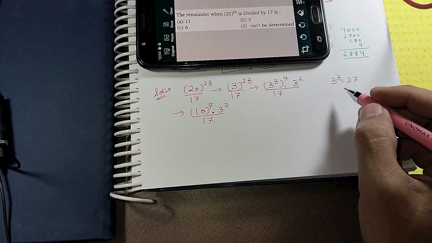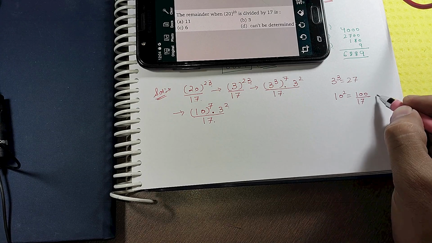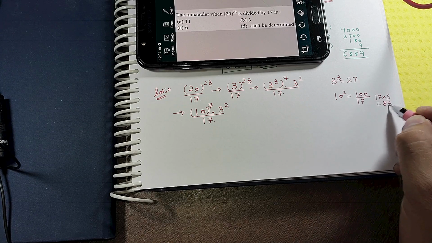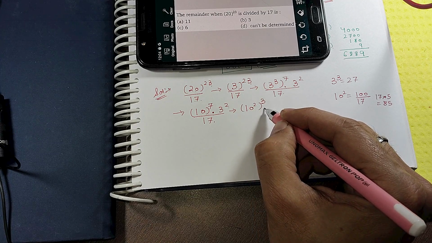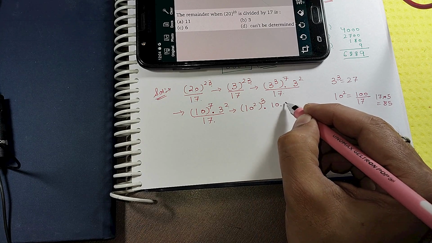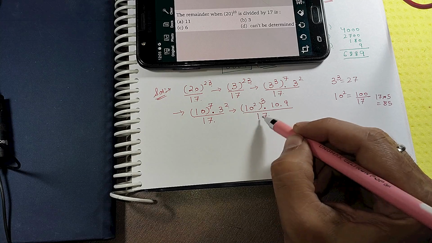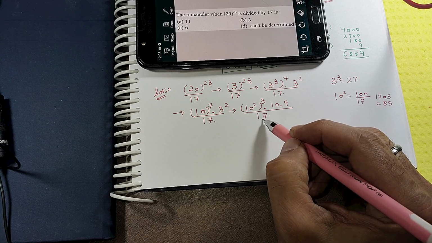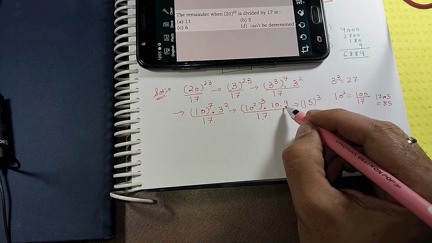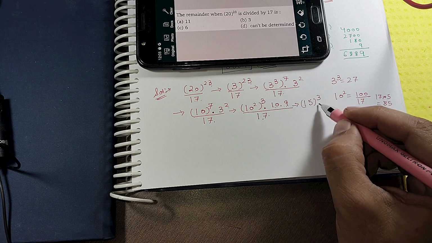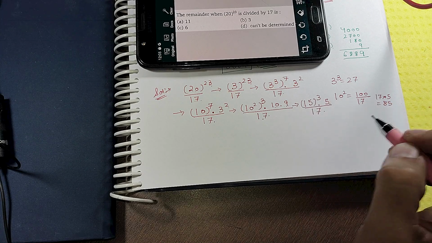Now 10 square is equal to 100, and when I divide this by 17, 17 into 5 is 85. So I will write this as 10 square whole power 3, into 3 square, which is 9, divided by 17. Now 10 square, when 100 is divided by 17, gives me a remainder of 15, so I can write this as 15 cube, and here 90. When I divide 90 by 17, 17 into 5 is 85, so I will be left with the remainder of 5, and since this is also greater than 17, again I will divide this.